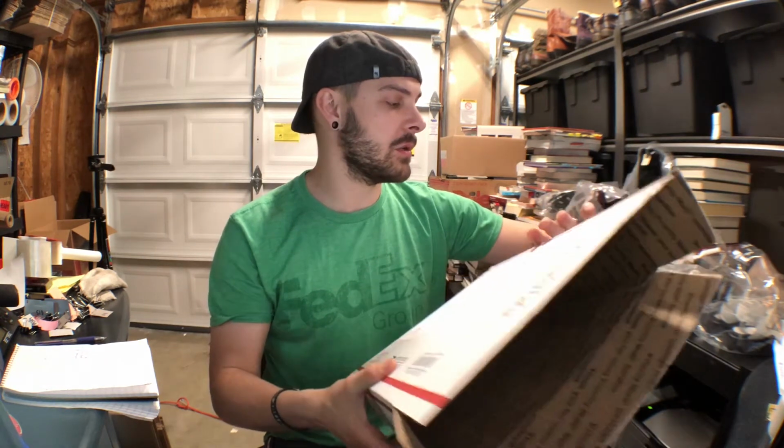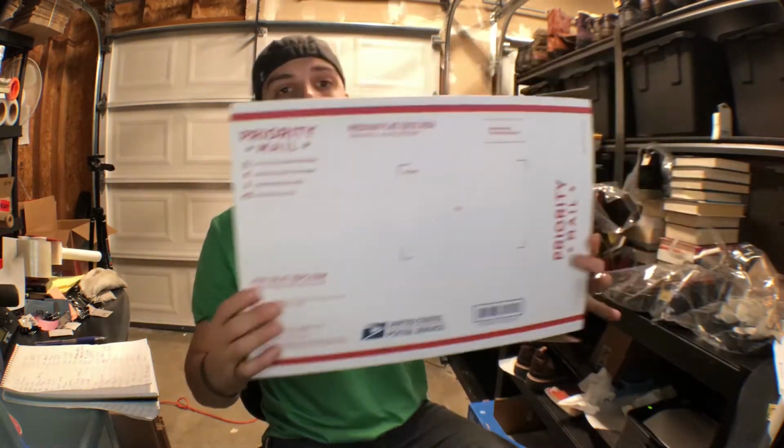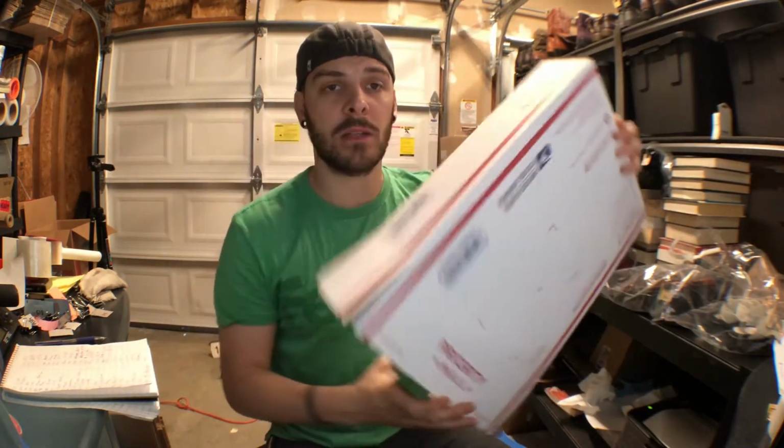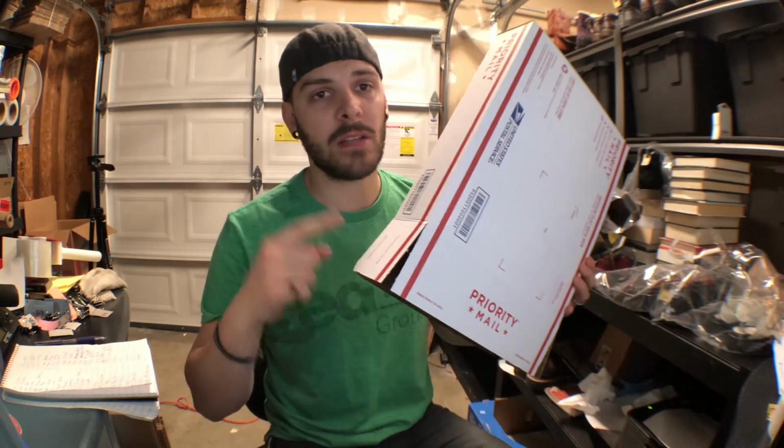So if they're too heavy, sometimes if they're 3-4 pounds and they're going more than a couple states away, it's going to be a cheaper option to go with your medium flat rate box. And these are also free, USPS.com. These cost you $12.45 as of April 20th, 2018. These are $12.45 cost to you, $13.60, I don't know, 13 something to the customer.